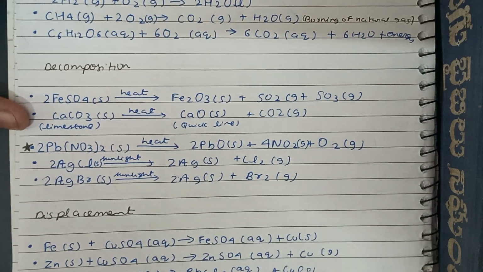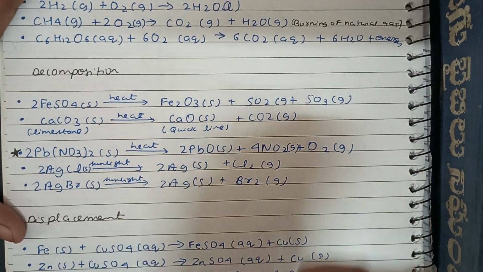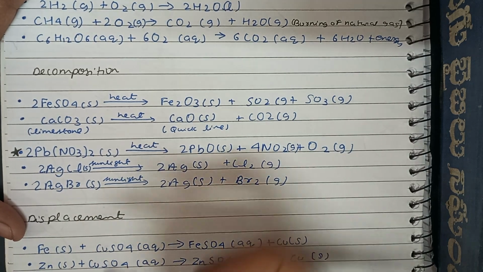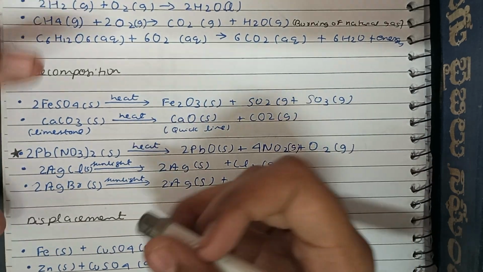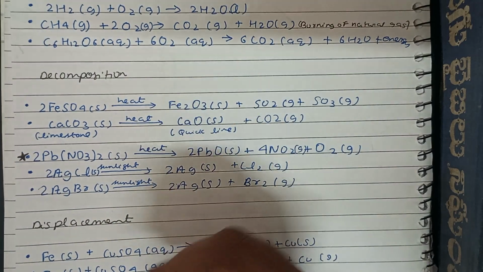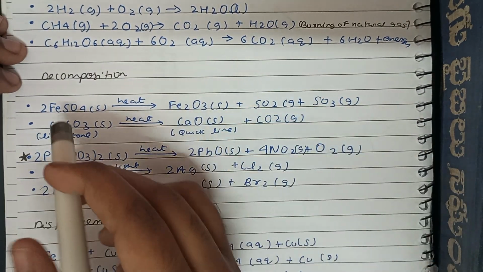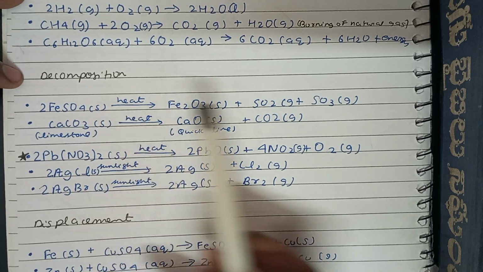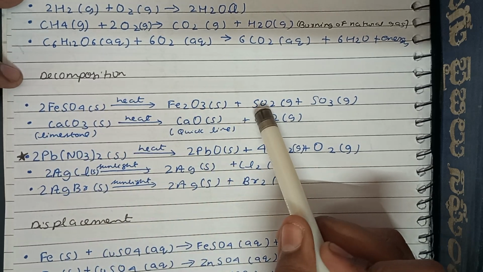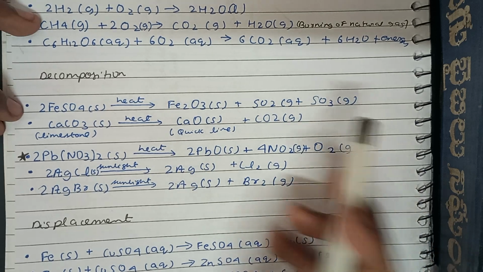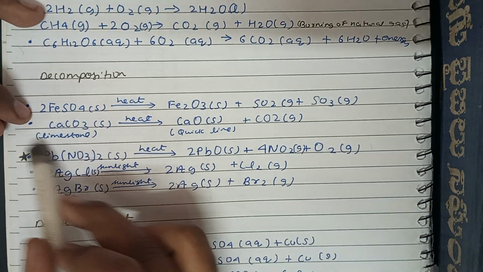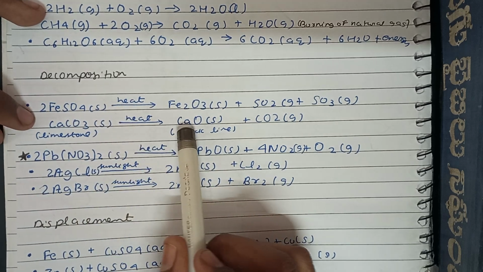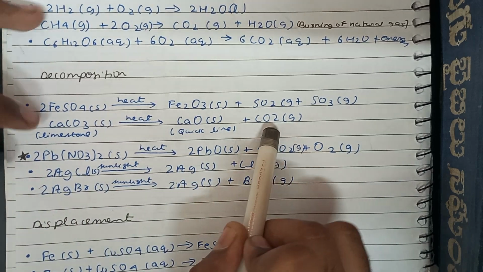Now let's move on to decomposition reactions. So most of the decomposition reactions are endothermic because we are supplying energy in some form, like heat, sunlight, or it can be electricity, and it can be photolytic. Now when iron sulfate is heated, it will be forming ferric oxide, SO2 and SO3.